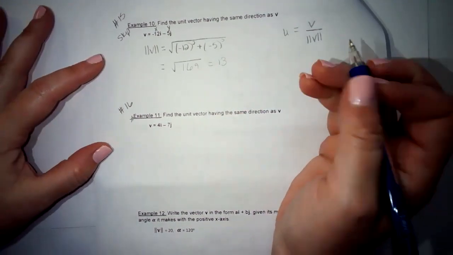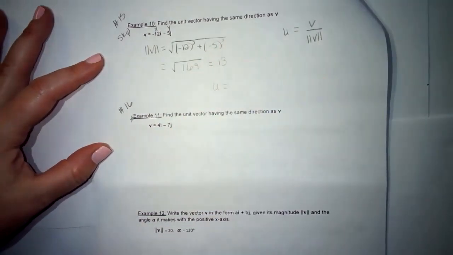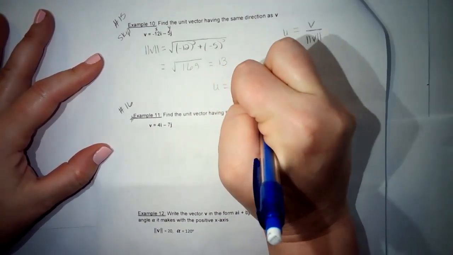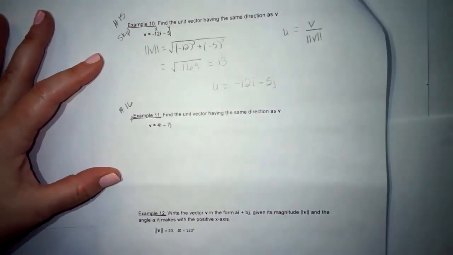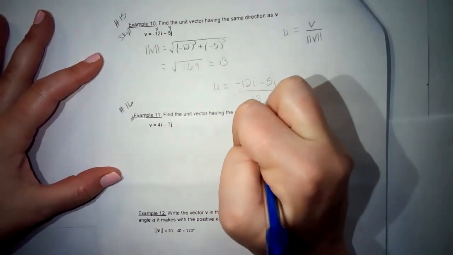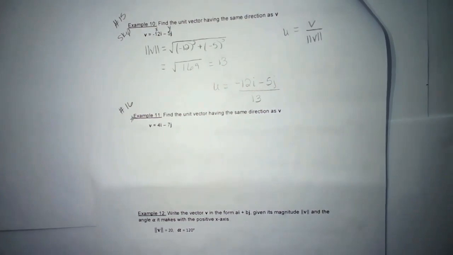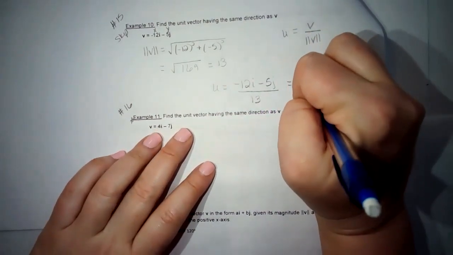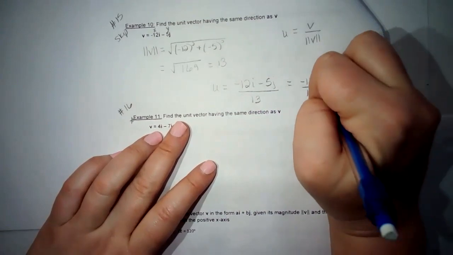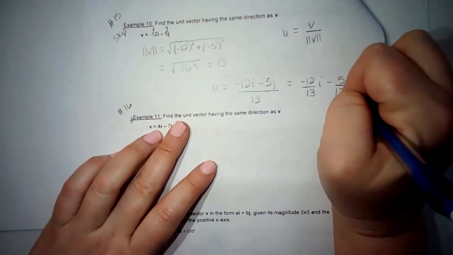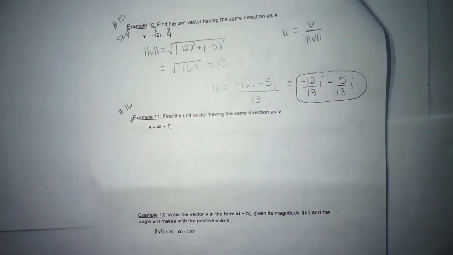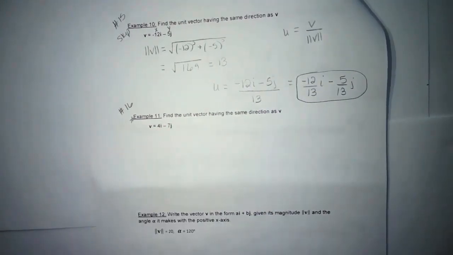Okay. So, all right, unit here. Here's our unit vector. Okay, so I want the whole vector on the top. Okay, here's my vector, v. And I'm going to divide it by 13. Okay, now you have to have two separate pieces. You have to split it up. So I'm going to have -12 over 13i minus 5 over 13j, and I can't reduce either one of those. So I'm done. Okay, that's kind of the gist of it.